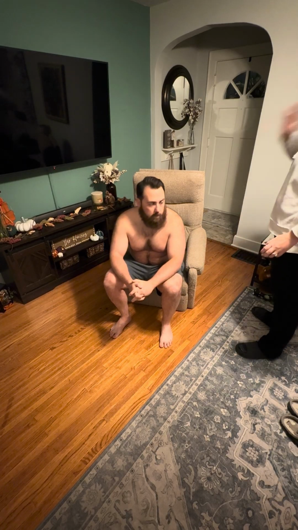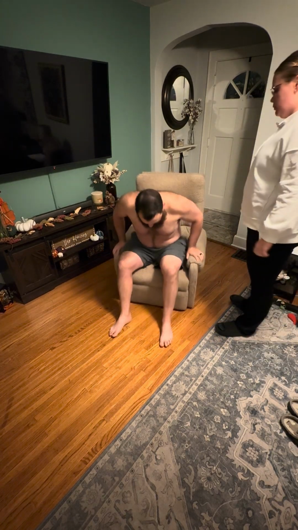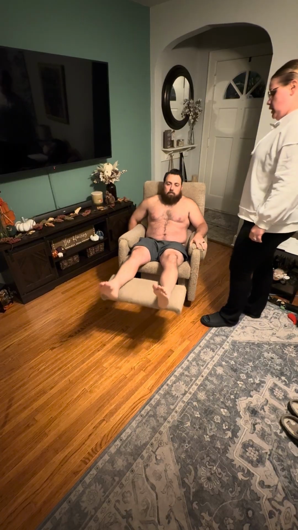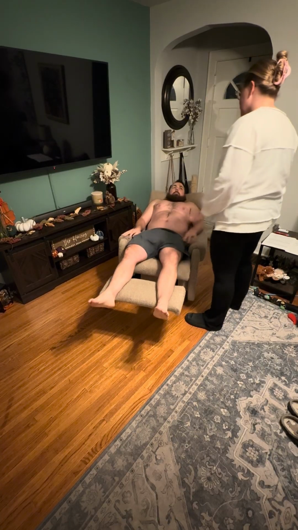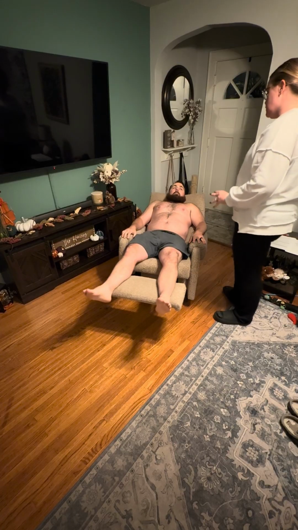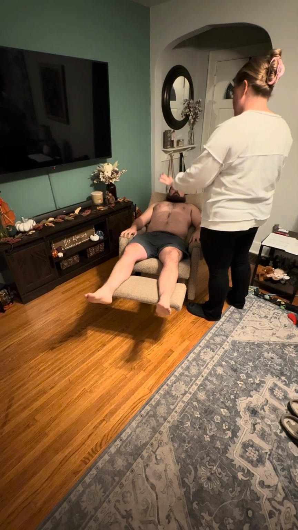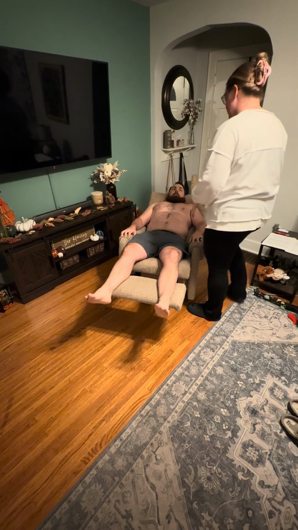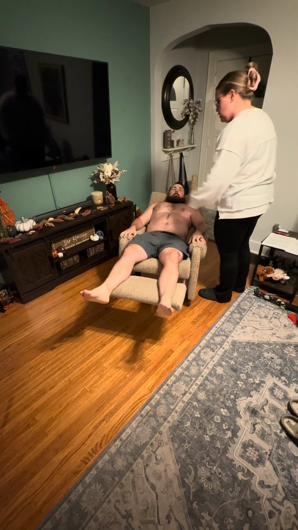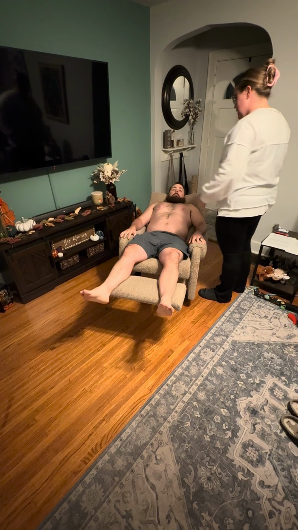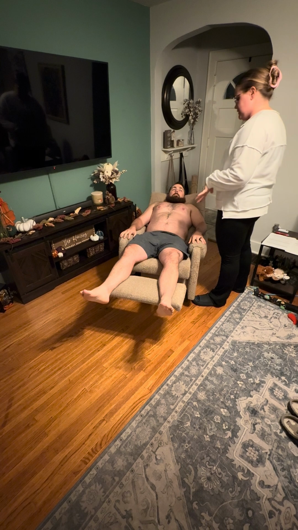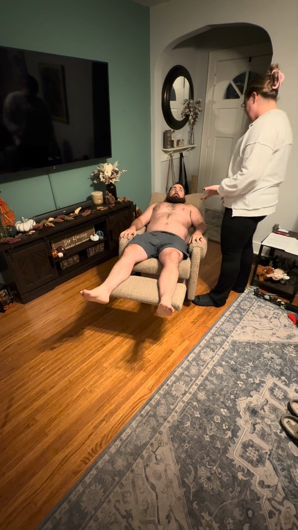You can lay back just how you were. You can put your feet up if you'd like. Okay, for this, I'm going to inspect your arms first. I'm going to look at the size. They look normal size, and they look symmetric on both sides. I don't notice any signs of edema or swelling.